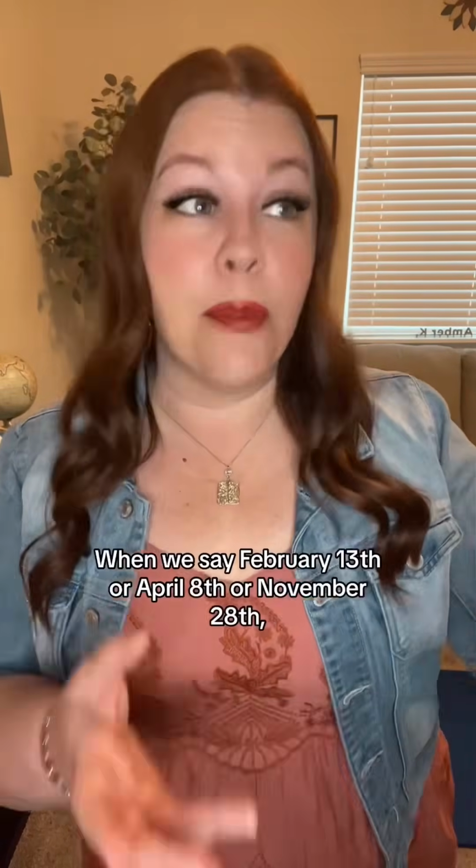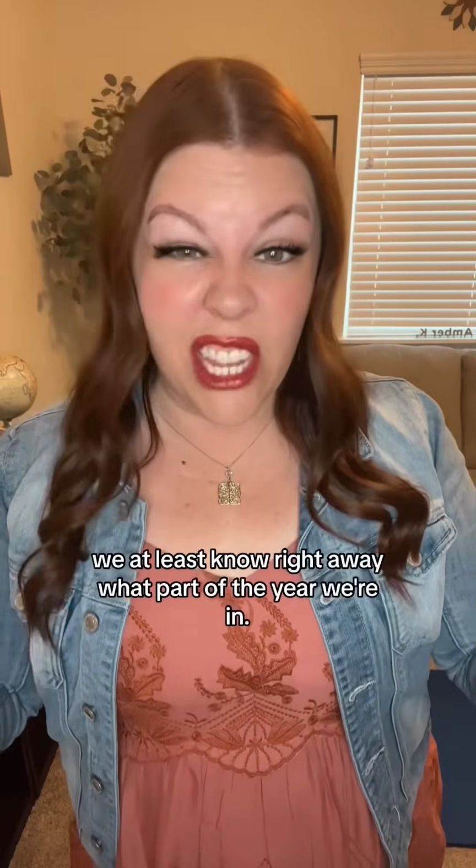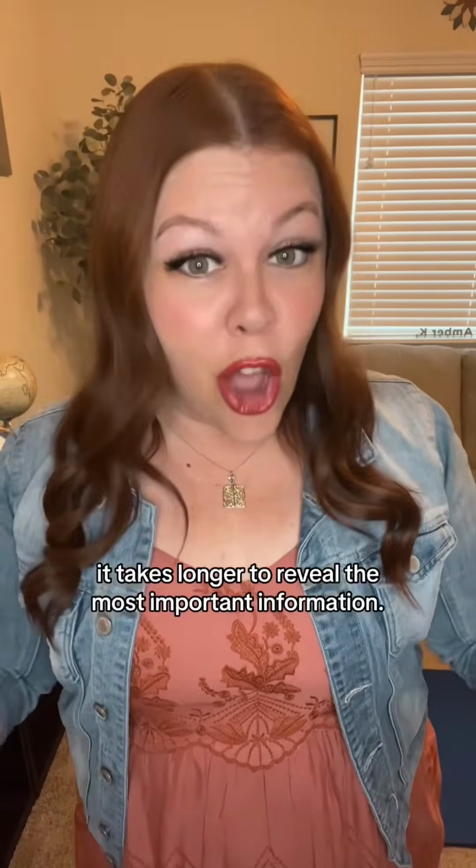Number two, it reveals information faster. When we say February 13th or April 8th or November 28th, we at least know right away what part of the year we're in. From the very first word, we have a general idea of the time frame. Whereas if we begin with the 13th of, or 8th of, or 28th of, it takes longer to reveal the most important information.